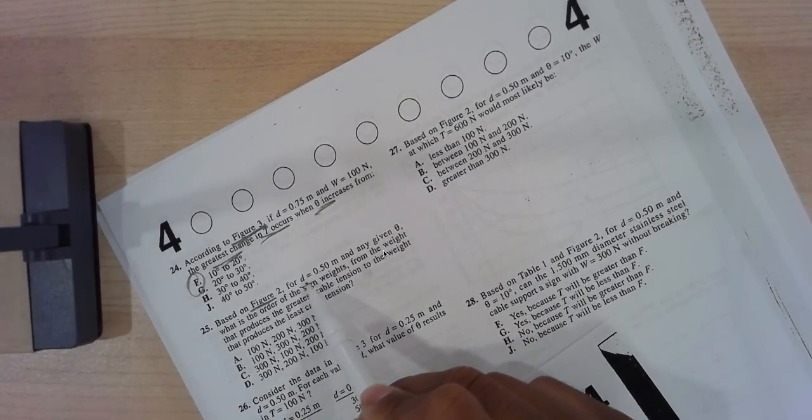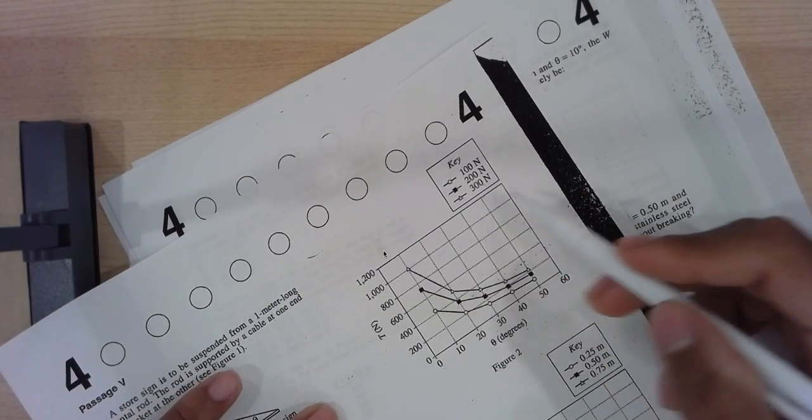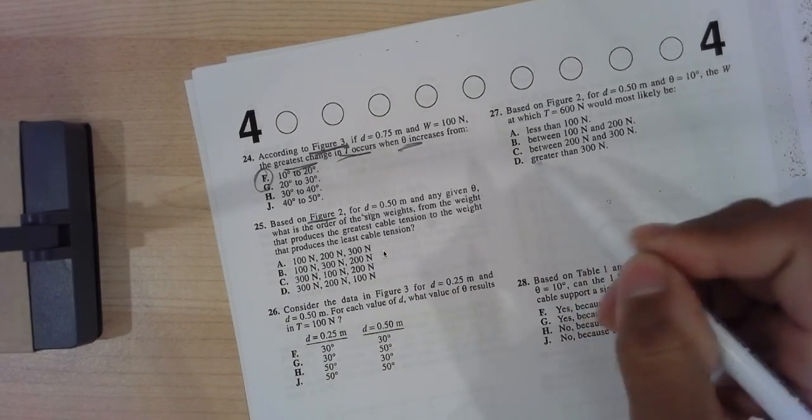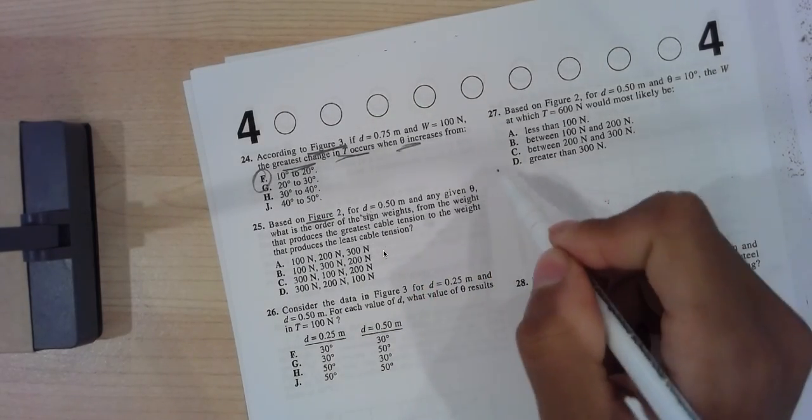So the only thing that can change is my weight. That means any of these standards doesn't matter. So I don't need to underline this, because this needs to stay constant. If they're not varying it, I don't care about it. So I don't care about my d equals 0.5 and at any given whatever.